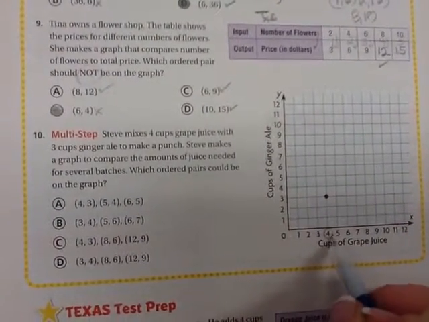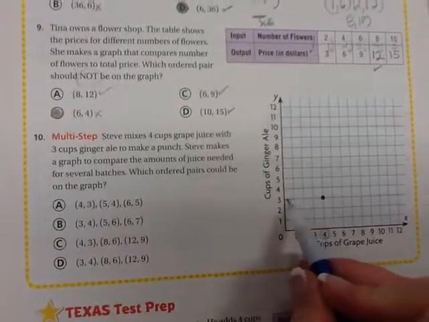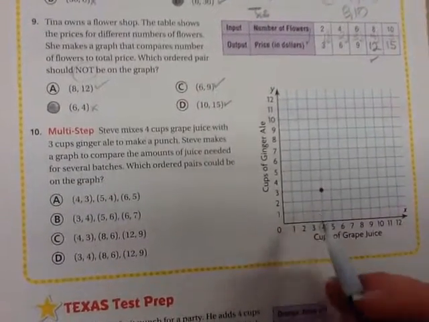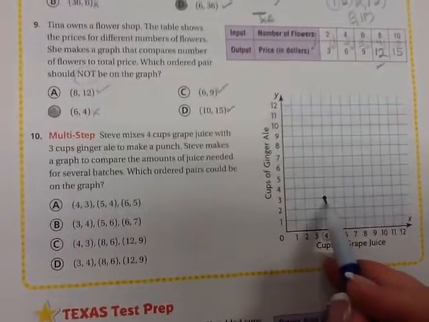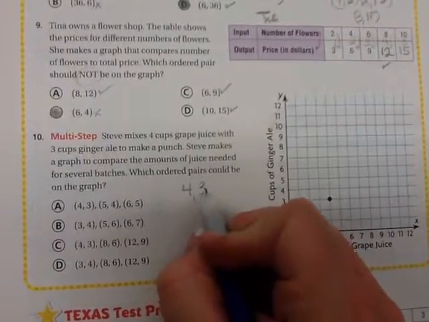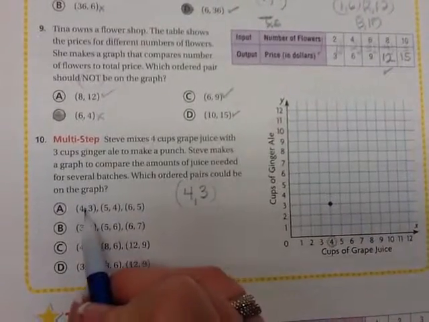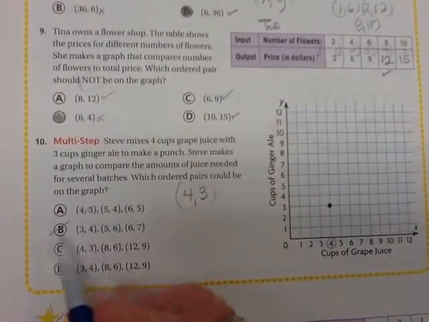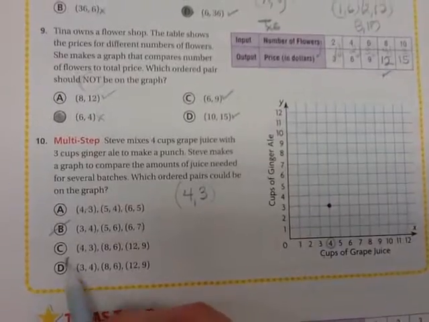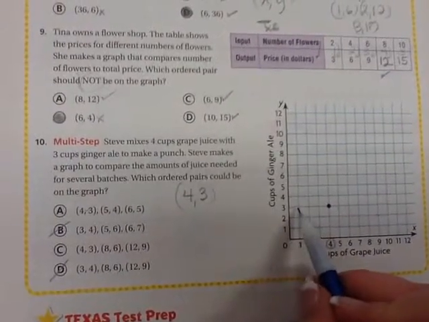So for 4 cups of grape juice, I'm going to use 3. So my first ordered pair would be 4, 3.